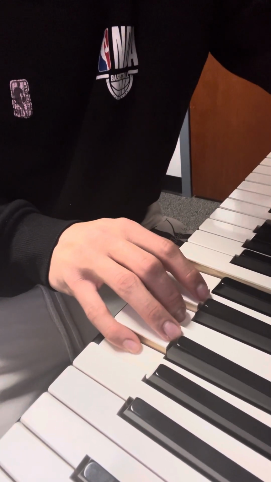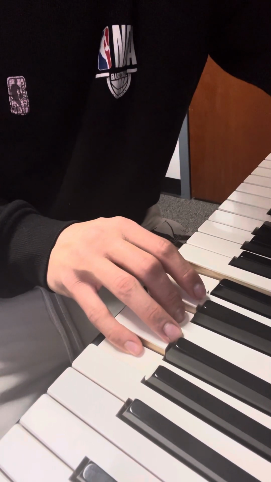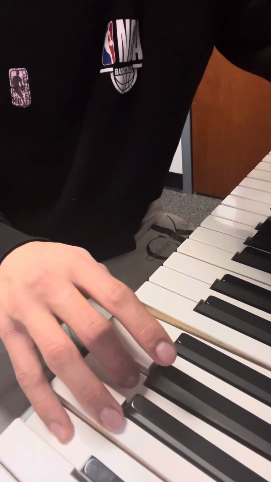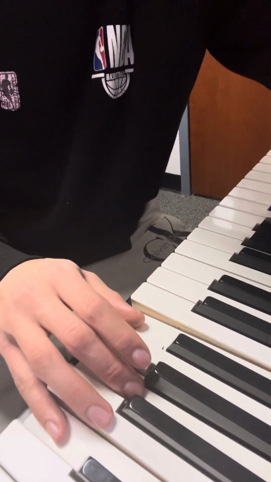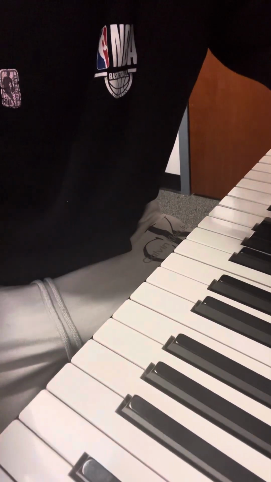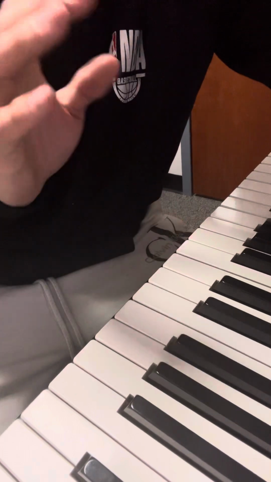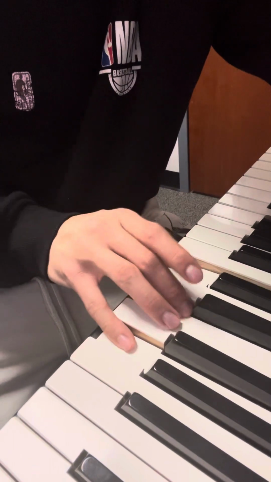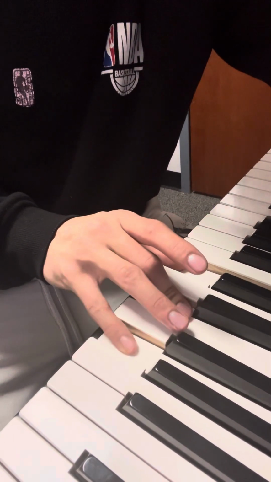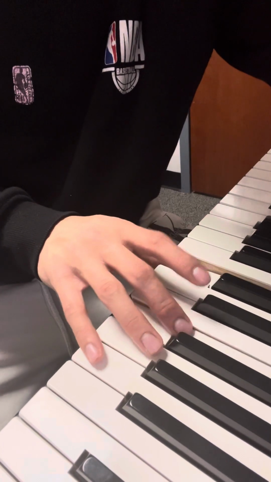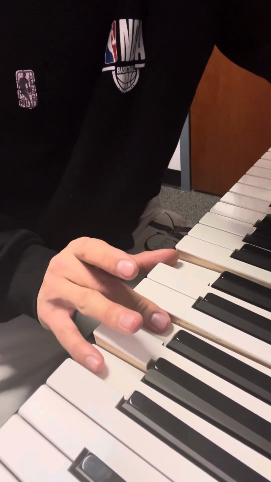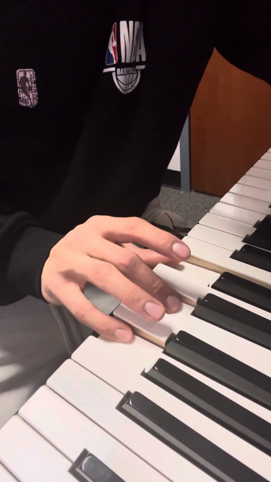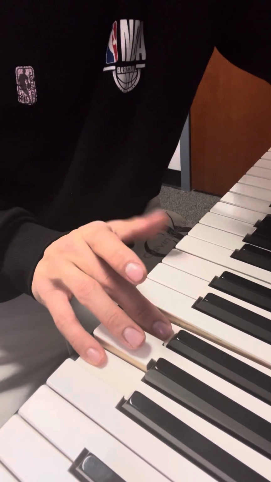So, to make sure that our hands don't really do all that work, because again, you don't want to jump from here to here. It sounds cool. Like if you were making up music and you wanted to do that, then sure, that's fine. But just for an example, to show you that you can make it easier on yourself by just moving these 2 fingers up 1 white note. See? But the C stays the same.